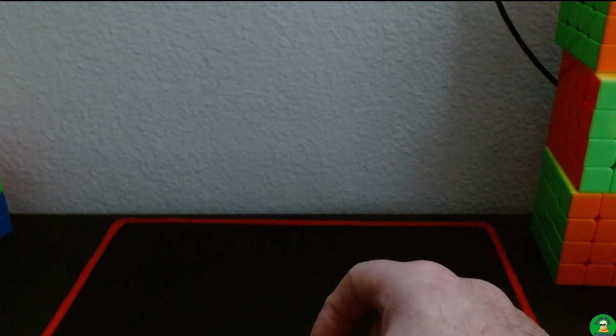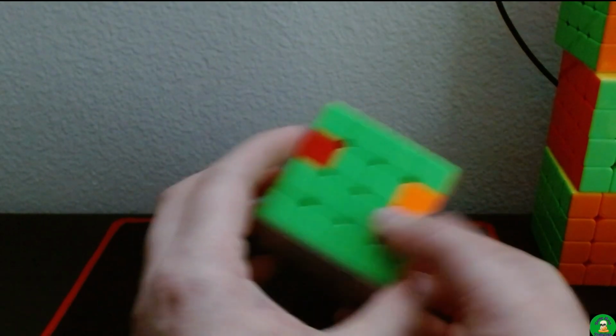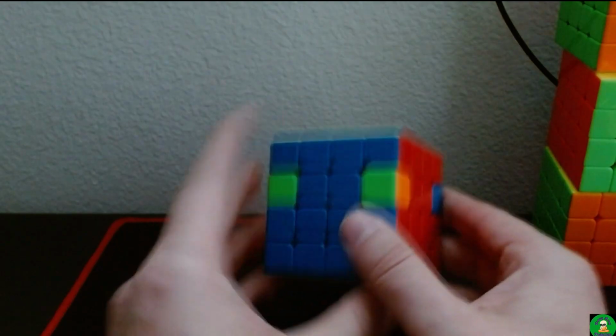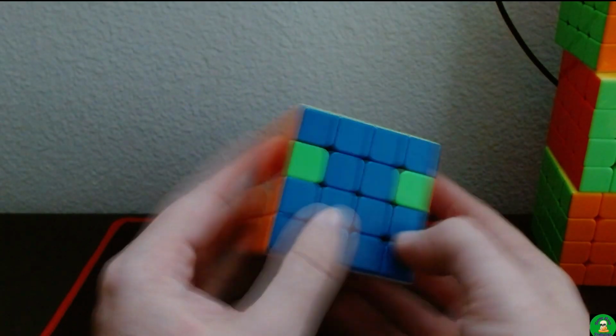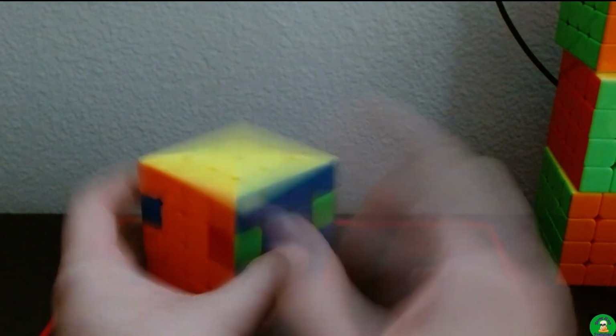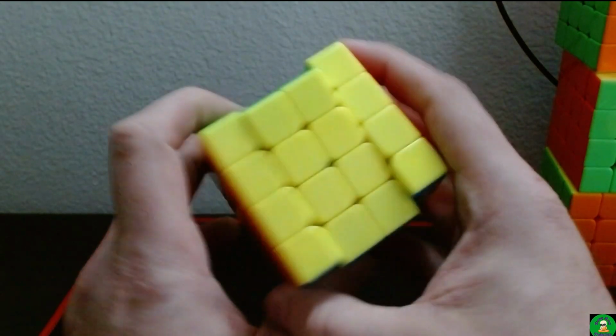Another one. What else? Oh, we do have another case. We have all 4 of the edges out of place. What are we gonna do here? I'm gonna have these two the opposite. So I'm gonna move this piece over to here, basically.